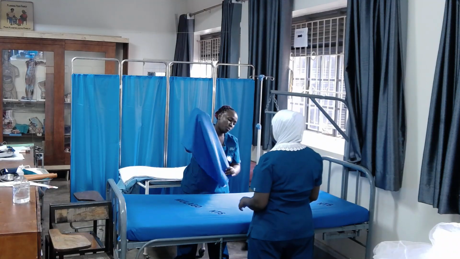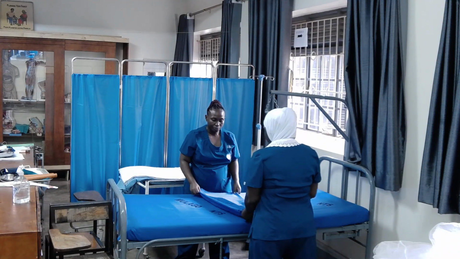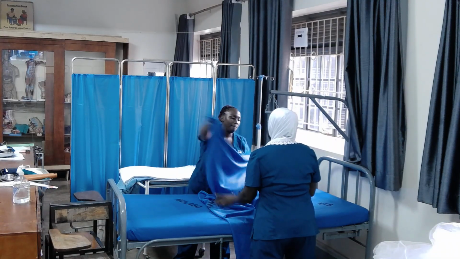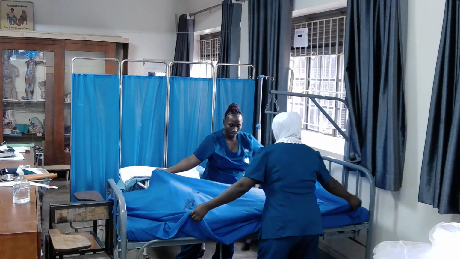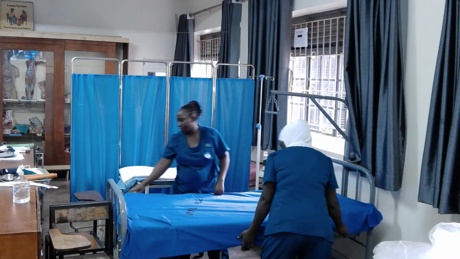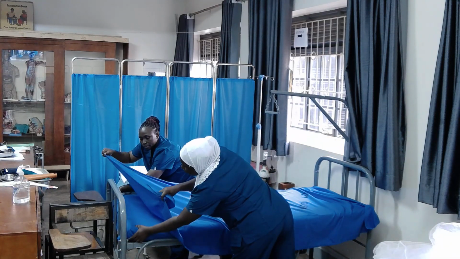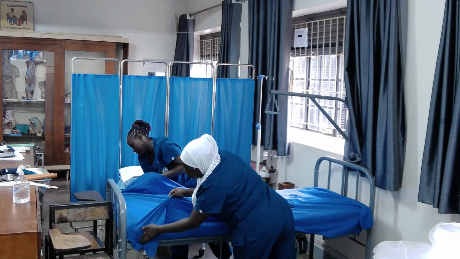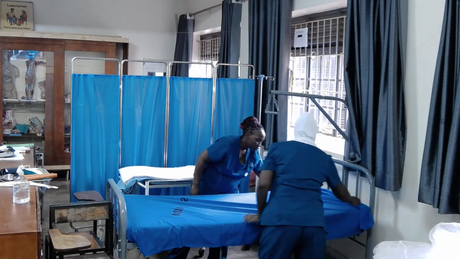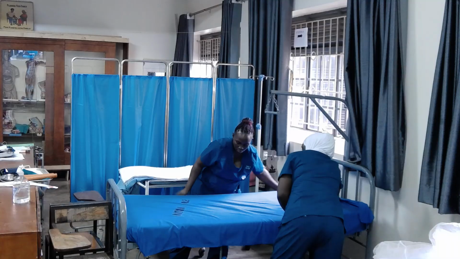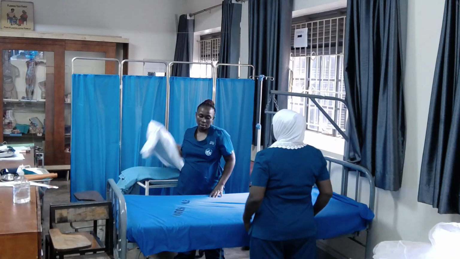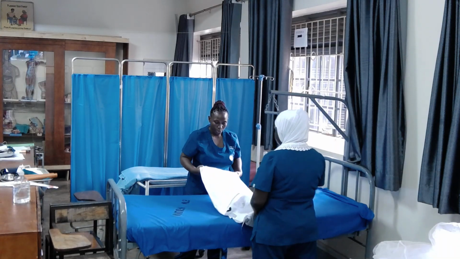We get our top admission sheet. We shall meet at the bottom. Then we get our top sheet.